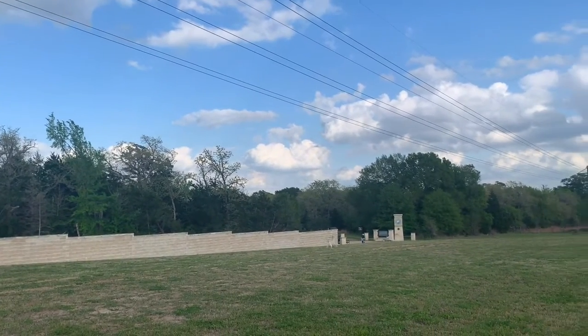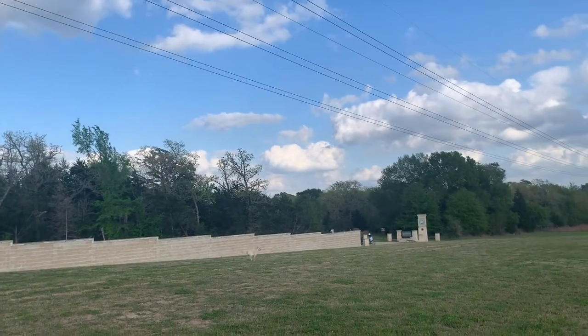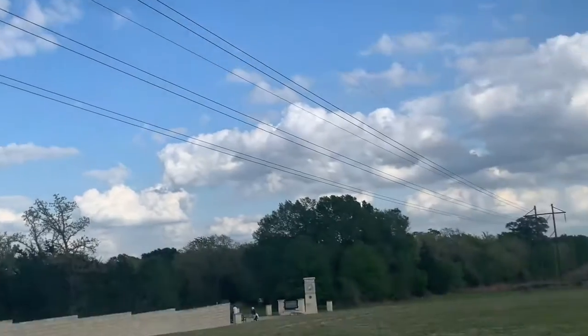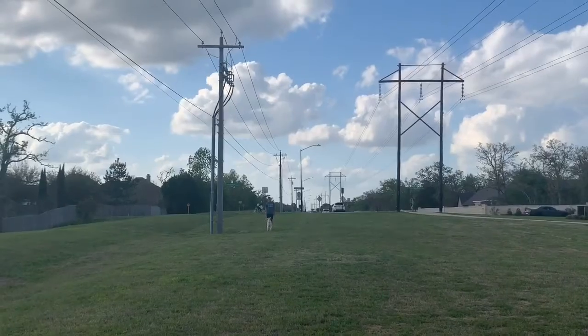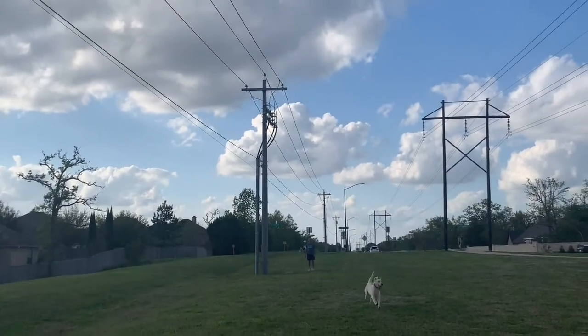And if you have any issues with the camera work, it was done by my brother, so if you let me know, I'll let him know. I almost hit him here. That was pretty cool, but I missed, so sorry.